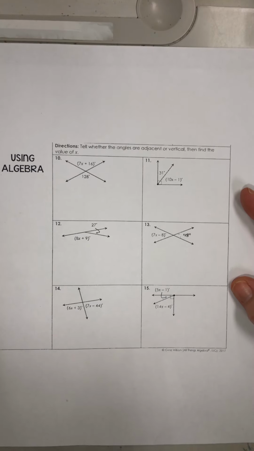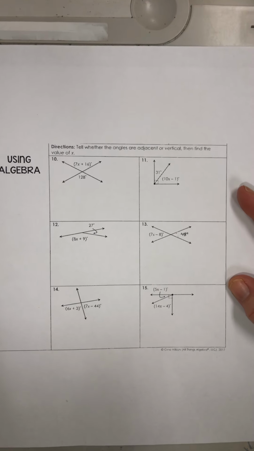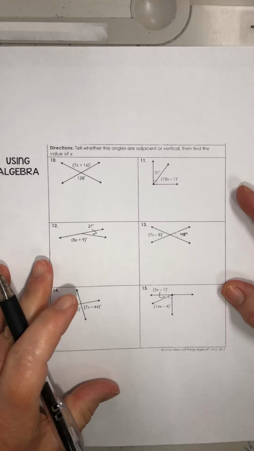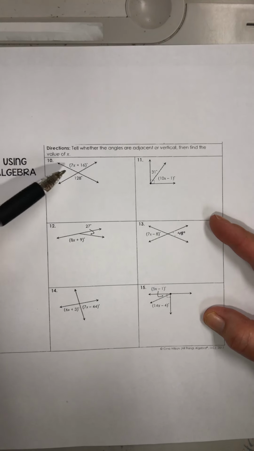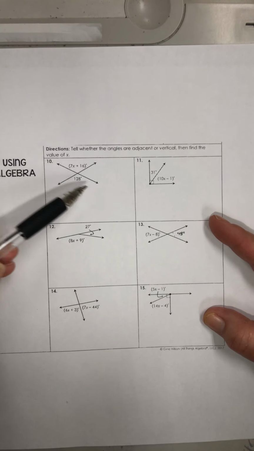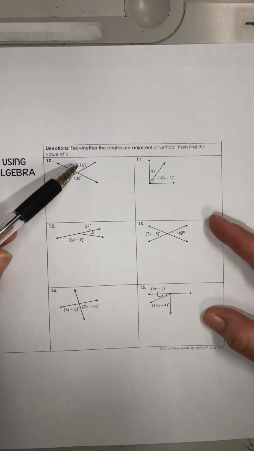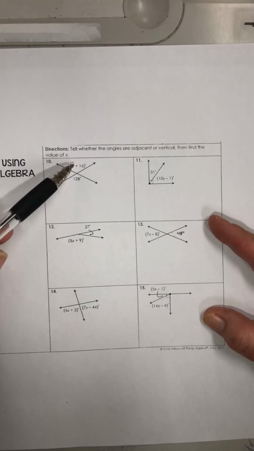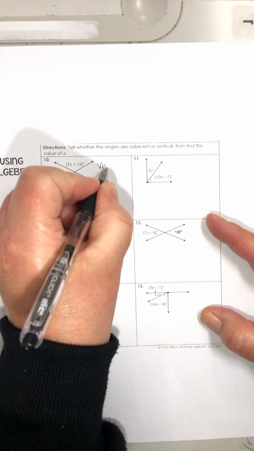Okay, so it says we're going to tell whether the angles are adjacent or vertical first, and then find the value of x. These are the notes that you could have printed off of my e-board, or you can follow along on a piece of paper with me. For the first one, we're looking at the angles that have writing in them, this top angle and this bottom angle from these intersecting lines. When they are opposite of each other like this, they are called vertical angles.